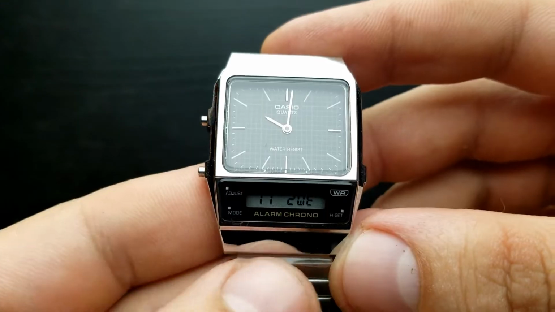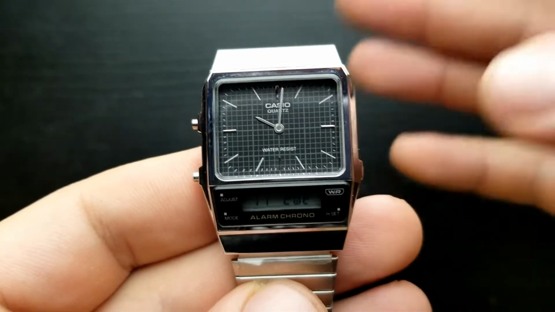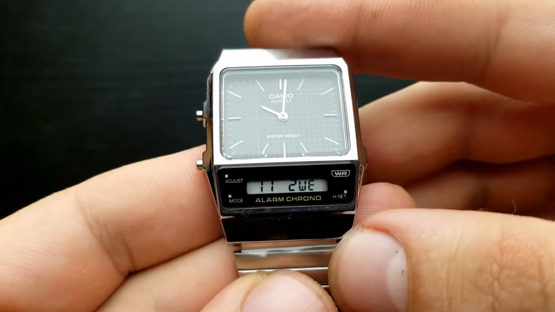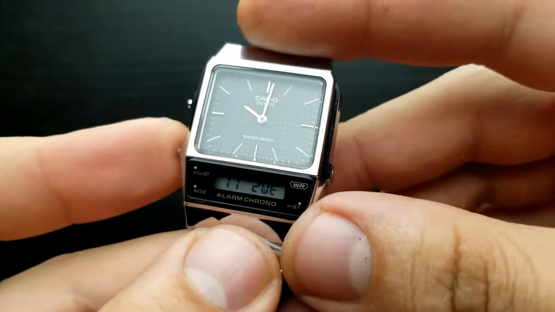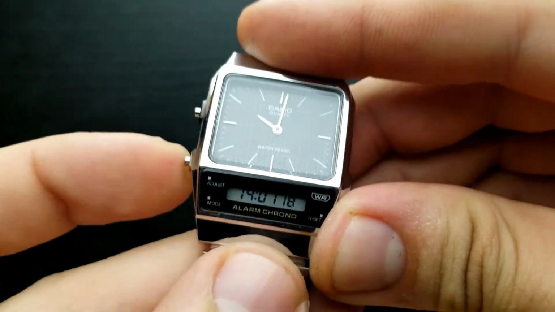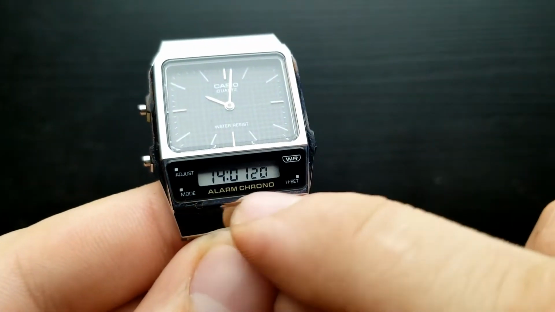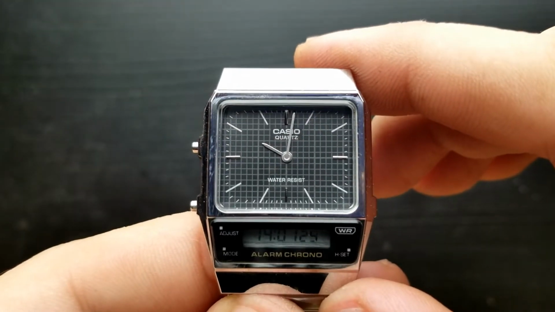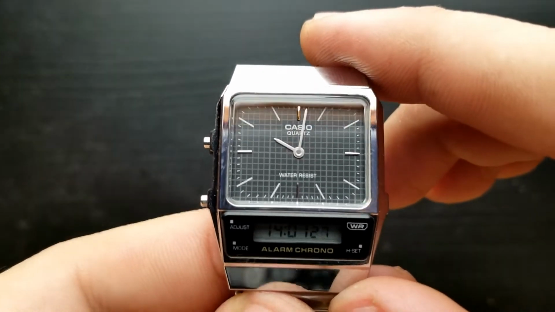Over here we have the Casio AQ 800 and I'm gonna show you how to sync your analog time to your digital time. Previously in my video I have set my digital time over here. And let's see what's the time. It is 14 o'clock and 1 minute. The upper analog dial shows that it is 10 o'clock and 2 minutes.